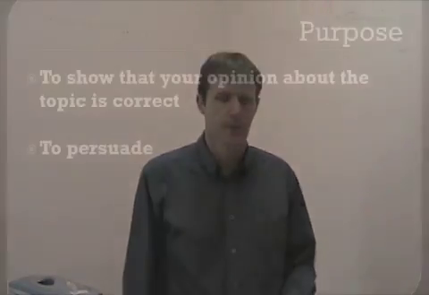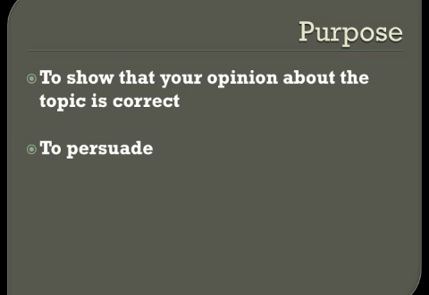Now, we've learned a little bit about paragraphs already. An opinion paragraph is to convince or persuade your reader. You're trying to show your reader that your point of view is the best, or that they should consider your point of view at least.